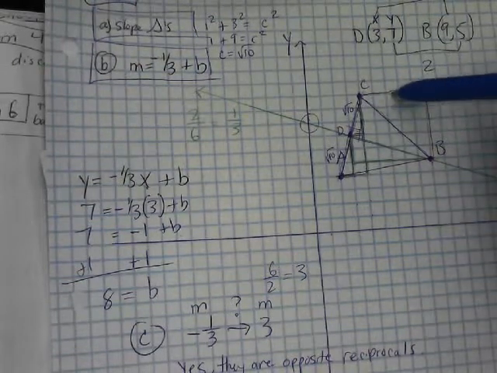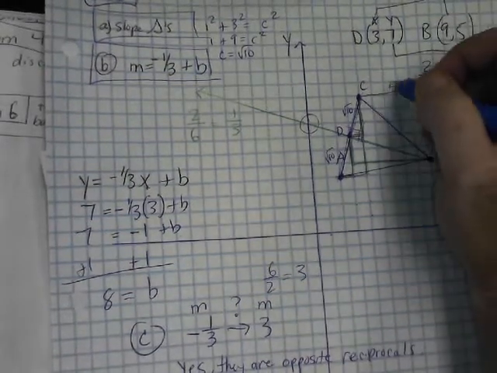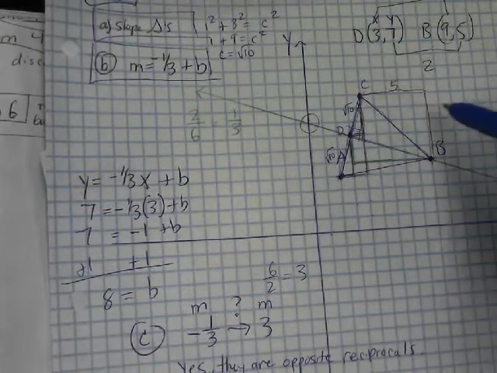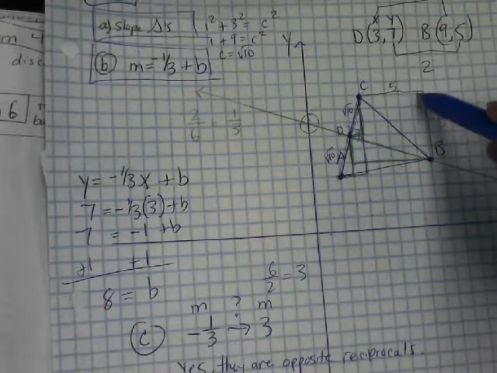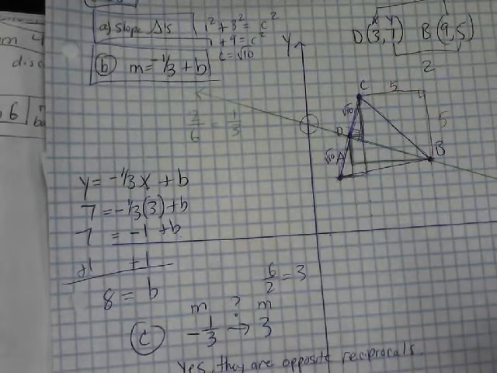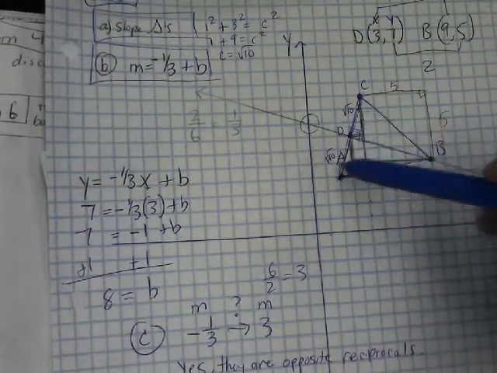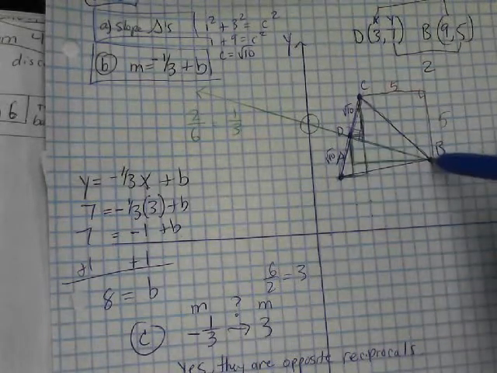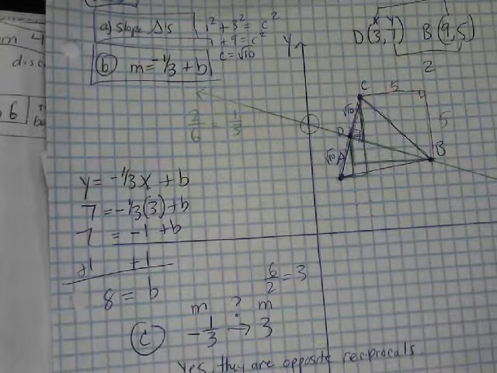1, 2, 3, 4, 5. This side is 5. 1, 2, 3, 4, 5. Oh, that's nice. So it's negative 1. What? The slope is negative 1. I'm not trying to find the slope, I'm trying to find the perimeter. Like if I was an ant, how many little ant steps to go all the way around the triangle and end up back where I started?